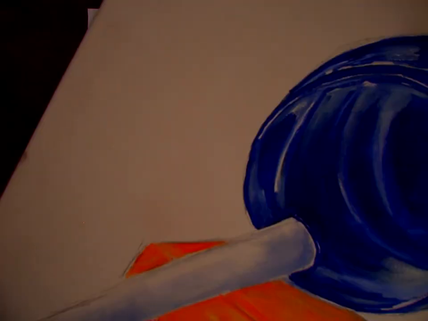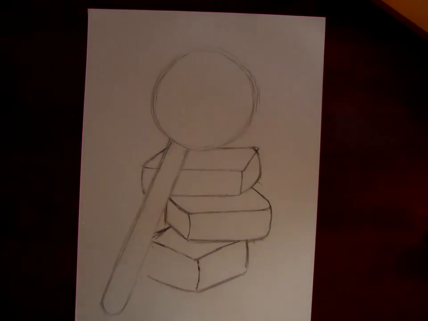Yeah, you can't really see it, but we did the drawing a lot bigger. So I'm trying to draw smaller, and I'm noticing drawing smaller is a little bit more challenging.